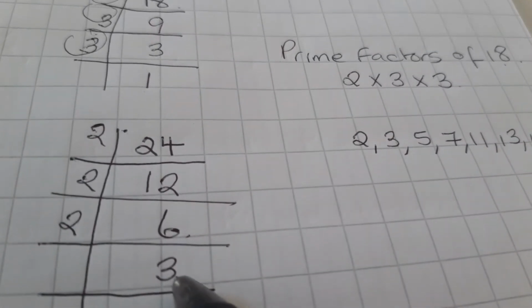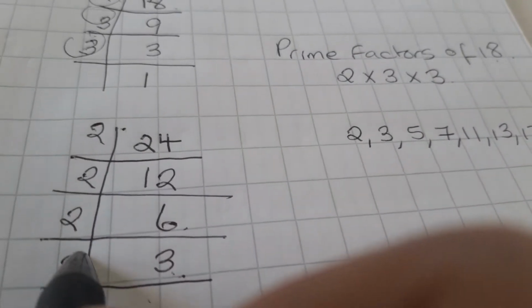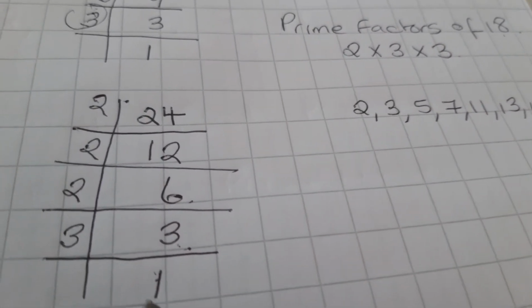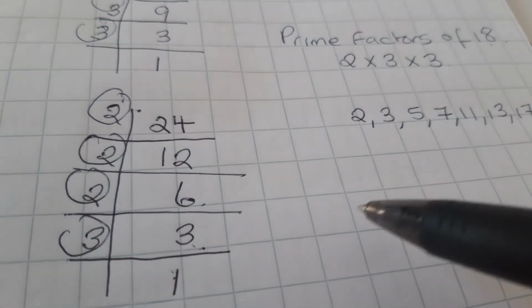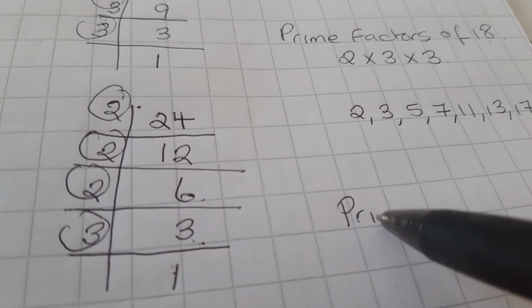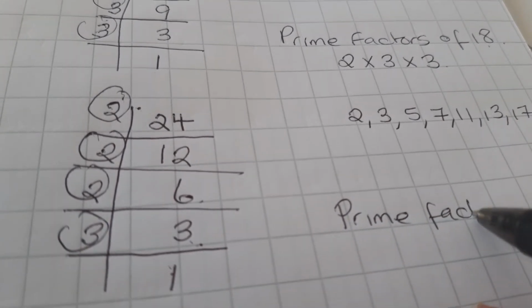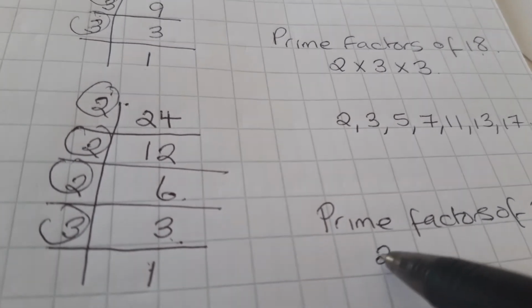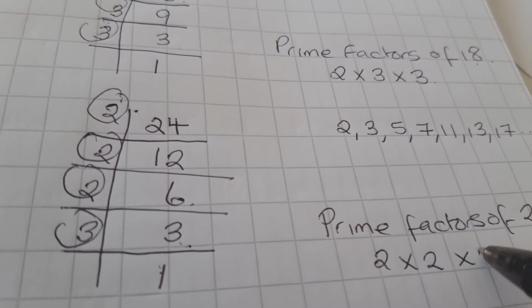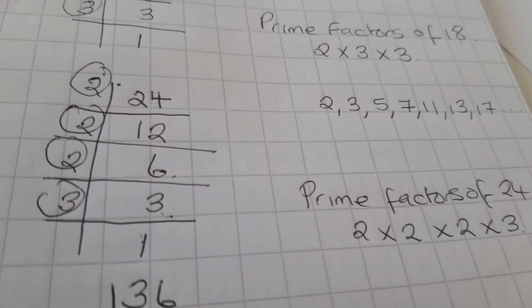And 2 will not go into 3, but 3 will go into 3. And we've finished because we've got the number 1. These numbers here, these are your answers. These are your prime factors. So the prime factors of 24 are 2, 2, 2, and 3.